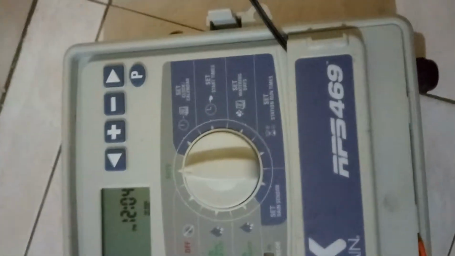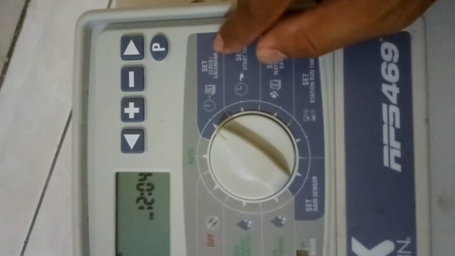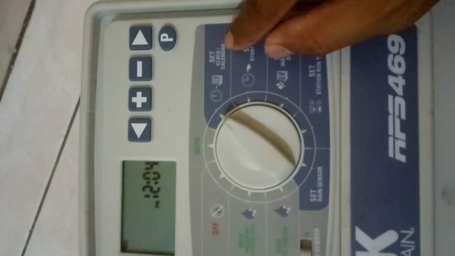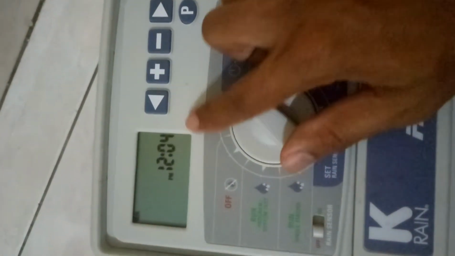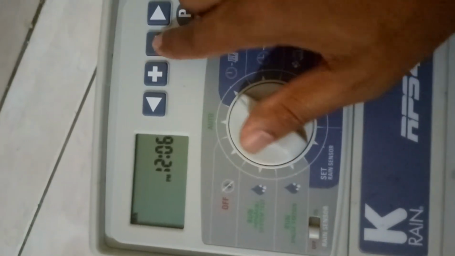Okay, so once you switch on the power supply, you turn the dial to the first one, set clock calendar, and you set to current time. Let's say now it's 9 o'clock.